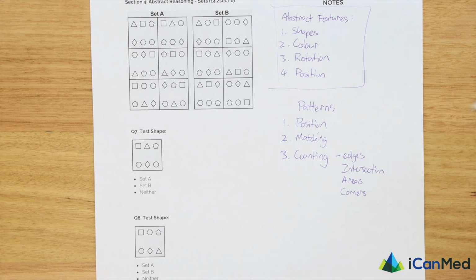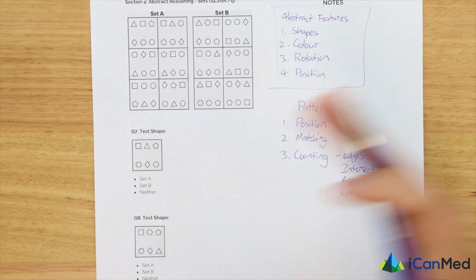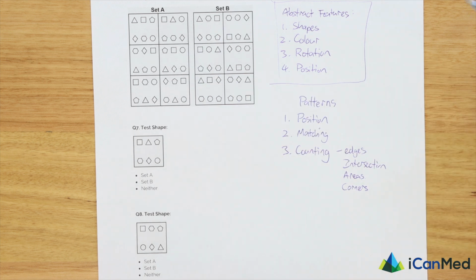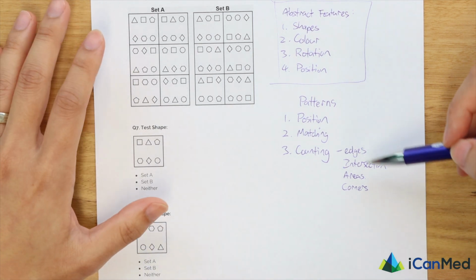And then that counting may also form a pattern. For example, in set A, there's always 4 corners in my shape, and in set B, there's always 5 corners or edges or intersections. Okay, so that is the counting pattern. So here are all the possible patterns.